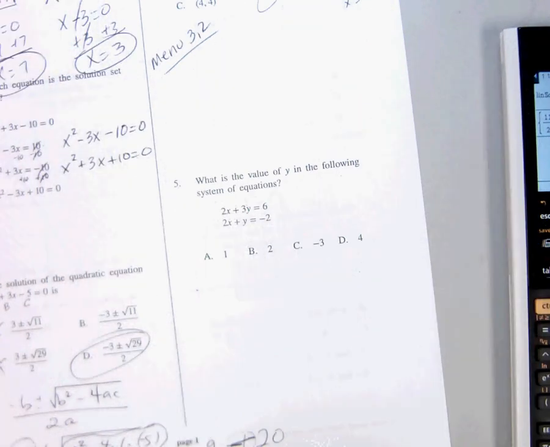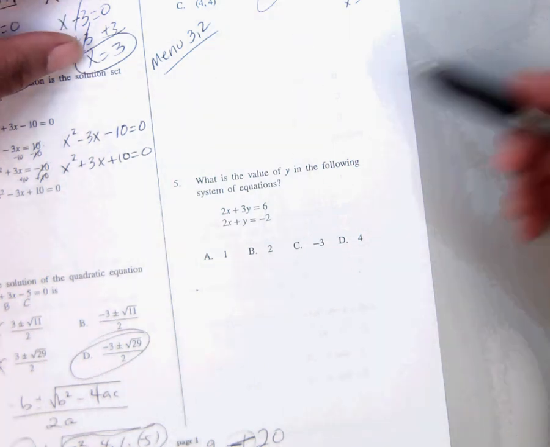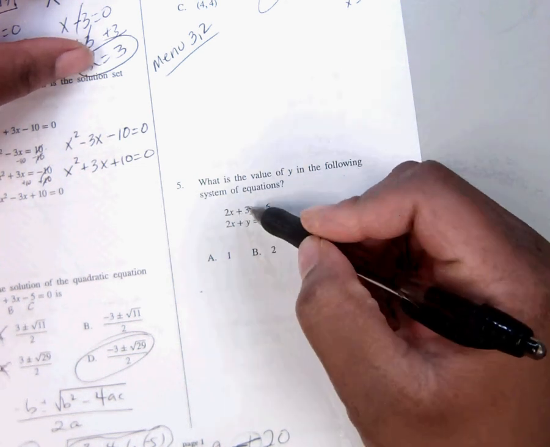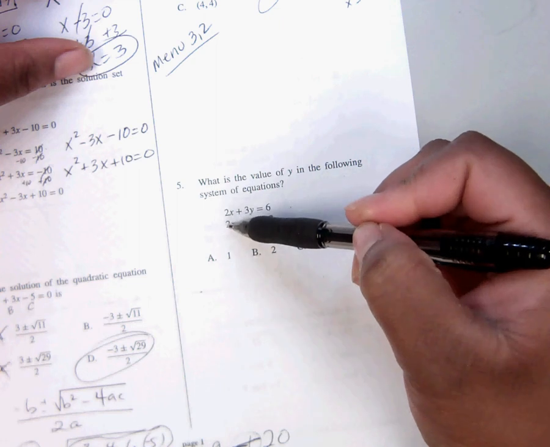Let's do number 5. What is the y value of the following system of equations? So by hand, this is elimination. And what you would do is multiply. I want to cancel the x's because the numbers match.